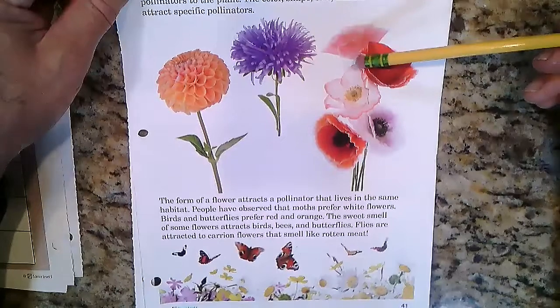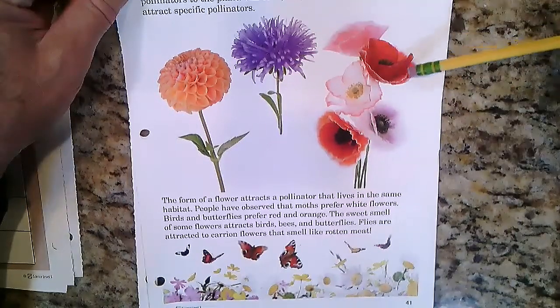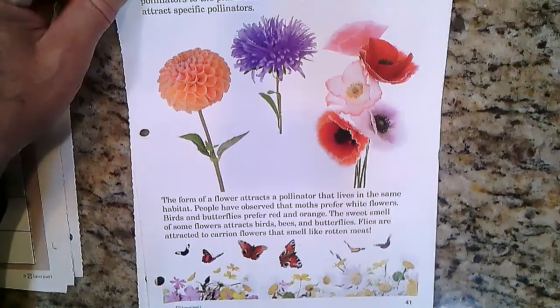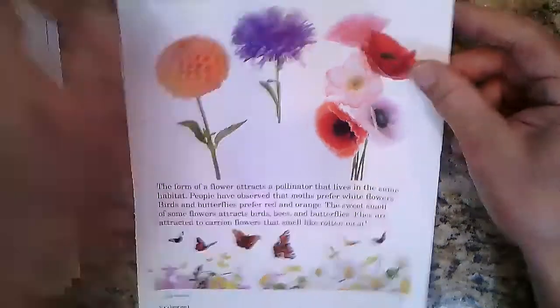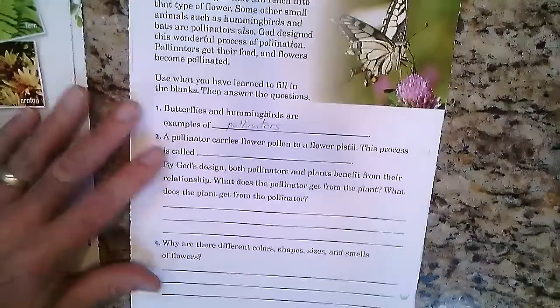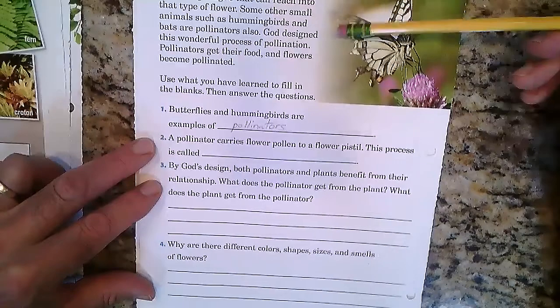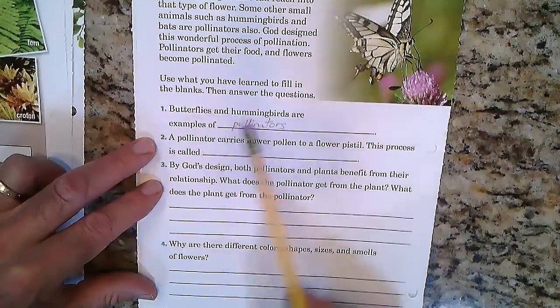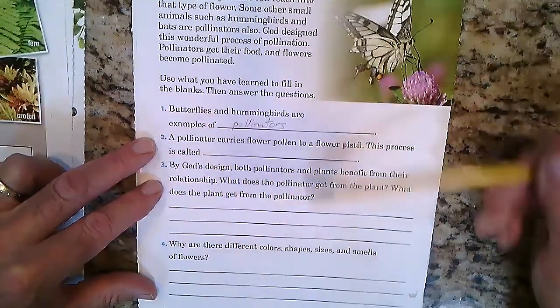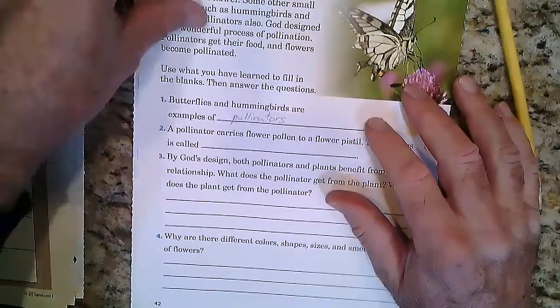What they have in common is they all produce seeds, and they help the plant to grow new plants at the end of their growing cycle. On the flip side of this page, it talks about pollinators, things like butterflies and bees. Hummingbirds as well are pollinators, and there's some more questions to answer about that.